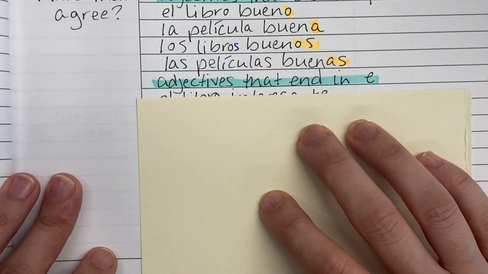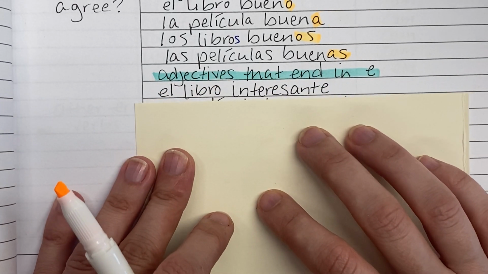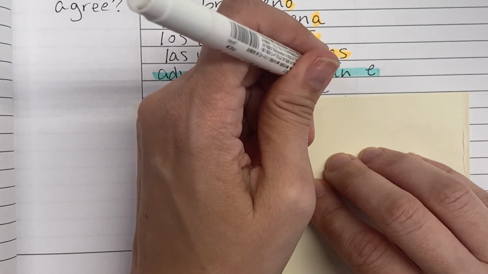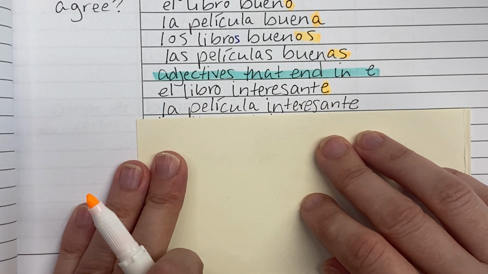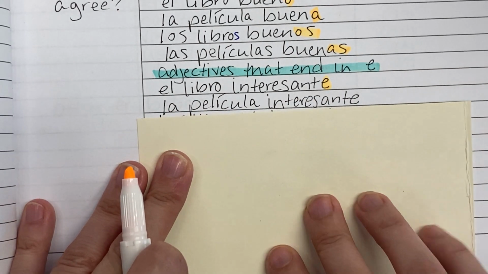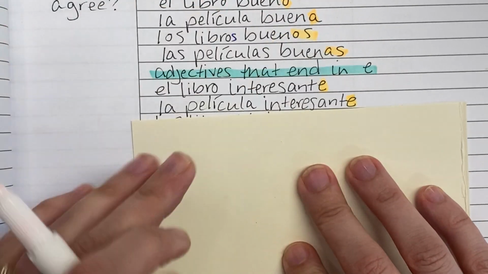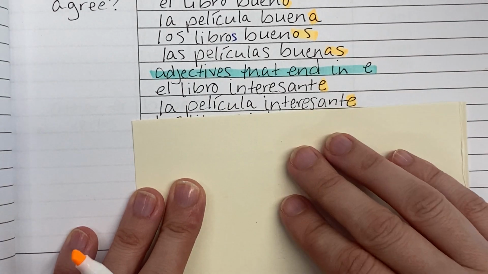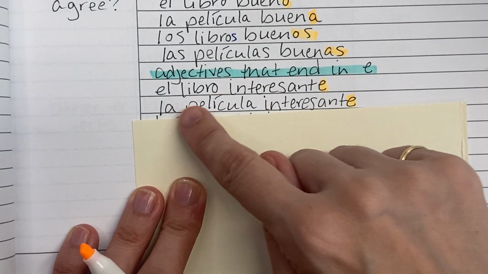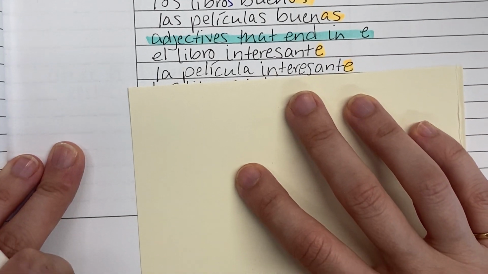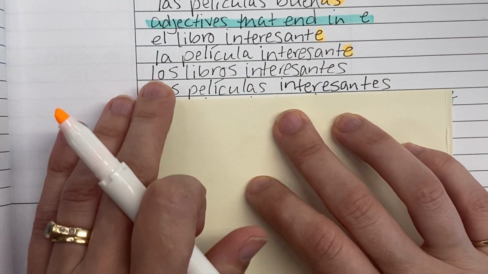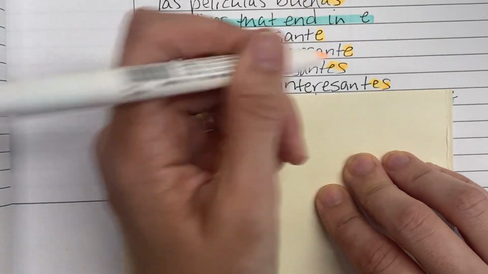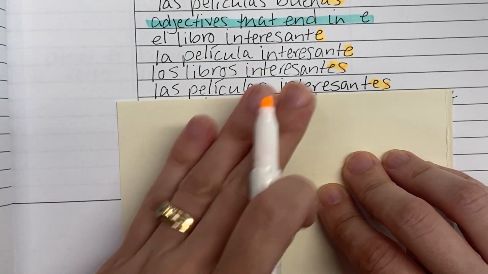Let's look at an example of an adjective that ends in an E. For example, the word interesante. So here we have singular and masculine, el libro interesante, the interesting book. Or singular and feminine, la película interesante also just stays interesante. If it ends in an E, like interesante, there's not a masculine or a feminine form, it just stays the E. El libro interesante, la película interesante. But we do have to change it to make it plural. So, los libros interesantes, las películas interesantes. Okay? So that's how it works if it ends in an E.